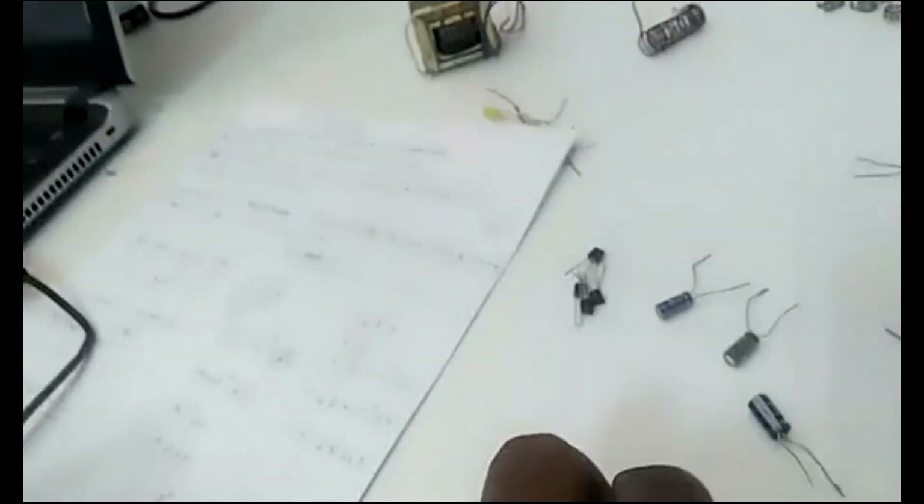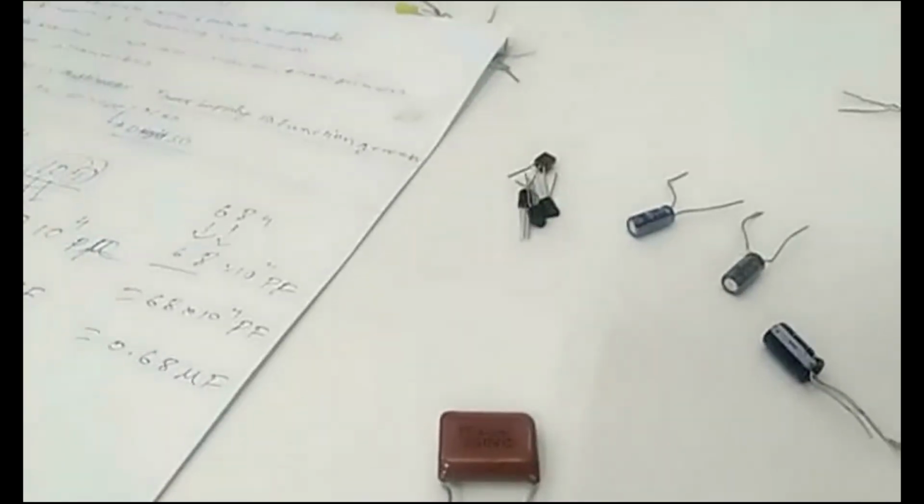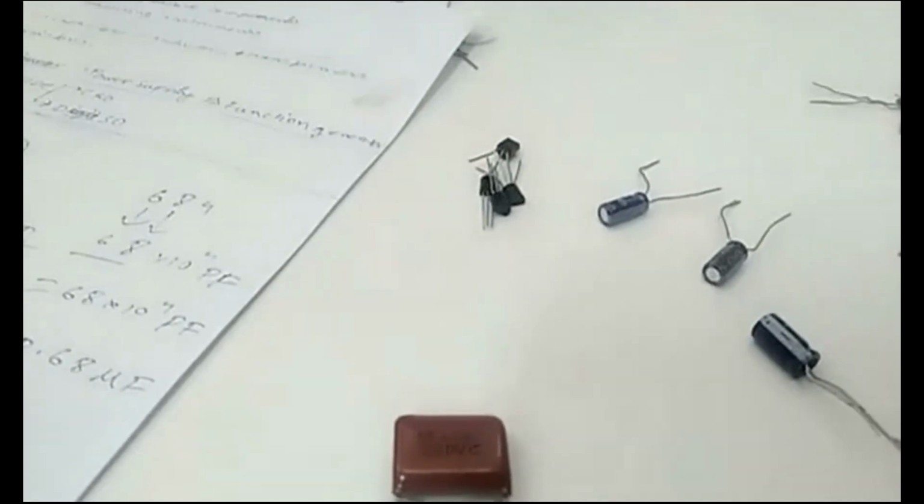It is blue or brown. I think it is blue. Okay, let's consider it is blue.